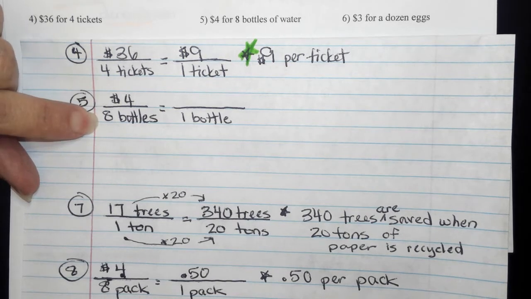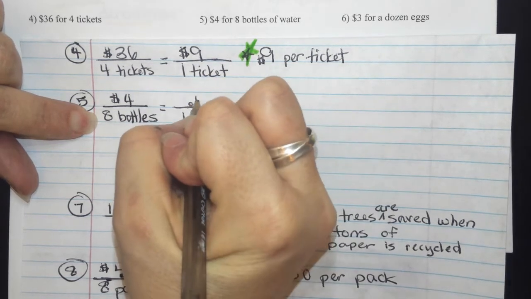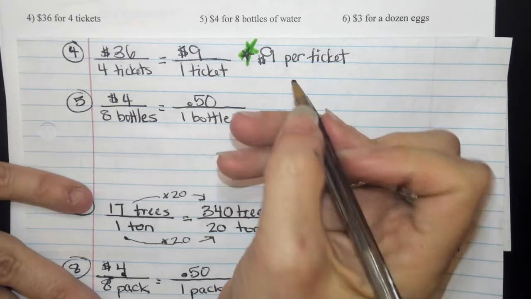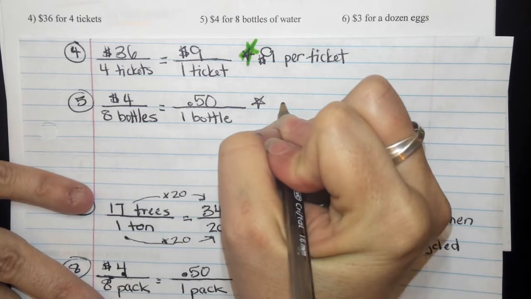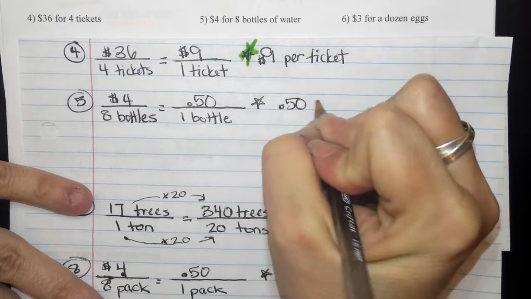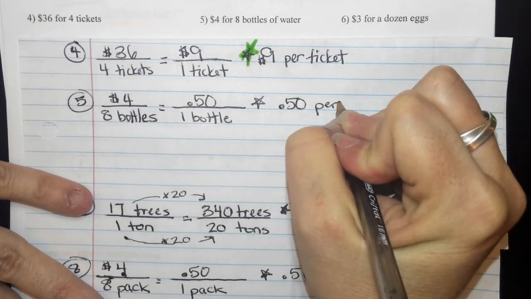4 divided by 8. Isn't it positive? 0.5, right. It is a half. It is 50 cents per bottle. Explanation: 50 cents per bottle of water.